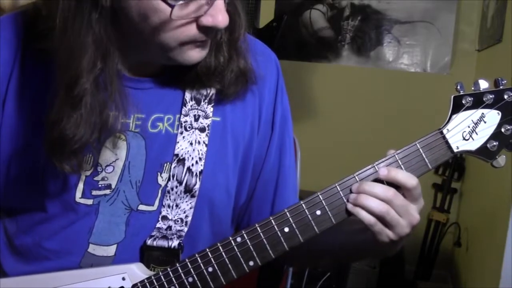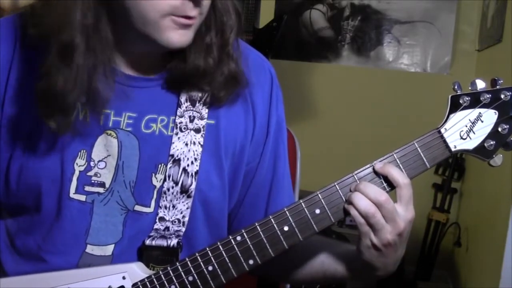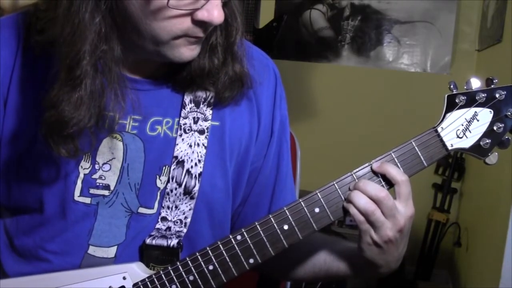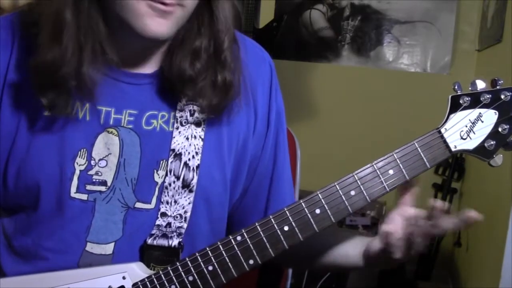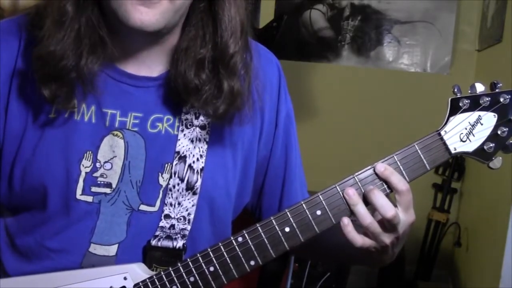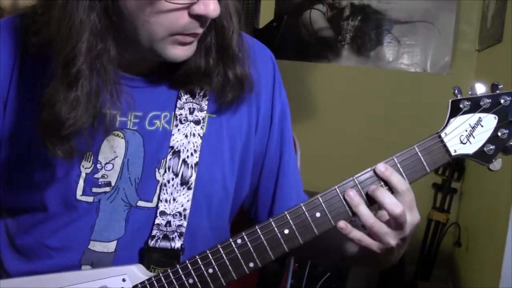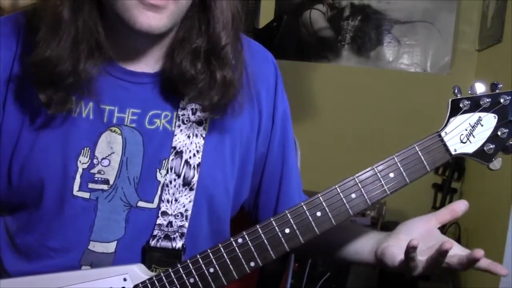So if you play an open A shape with the 3rd fret as a root, that's also a C chord, or in this case, a C bar chord. But that's the A shape, so you have a C shape, an A shape, and it's still a C chord.